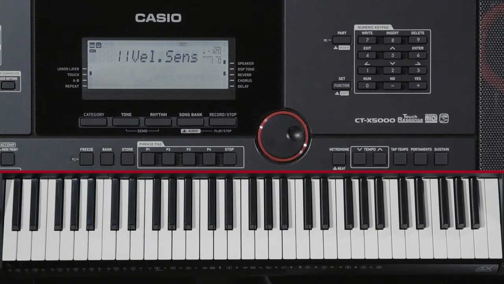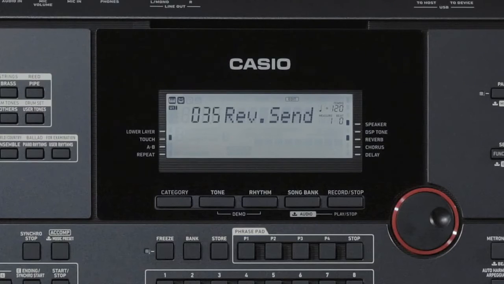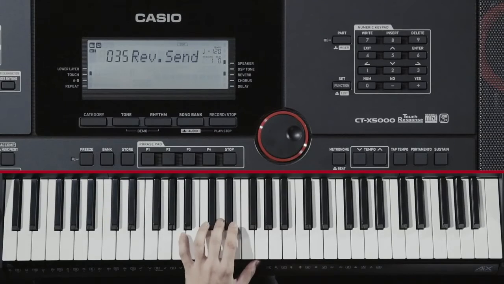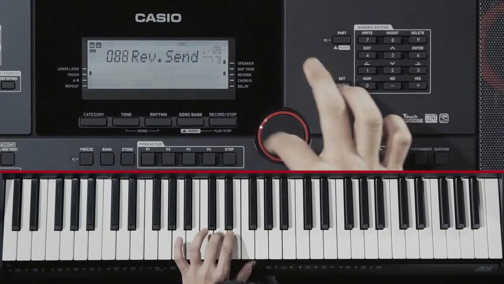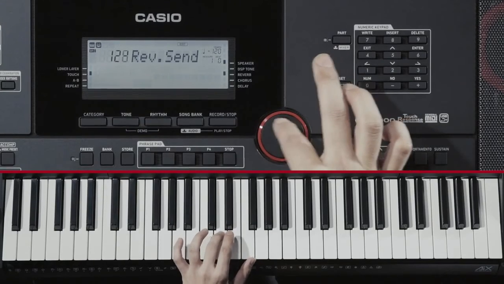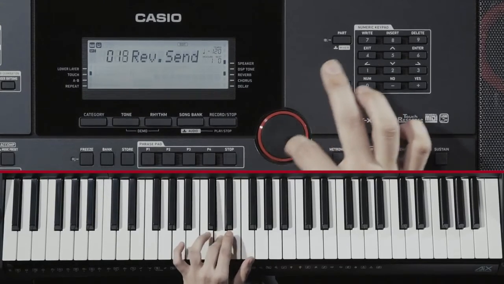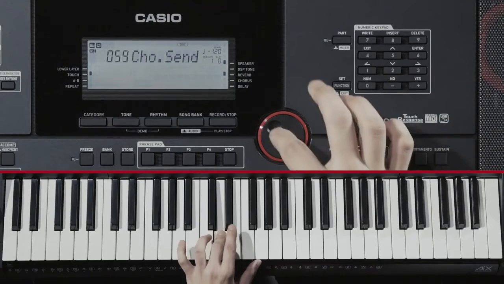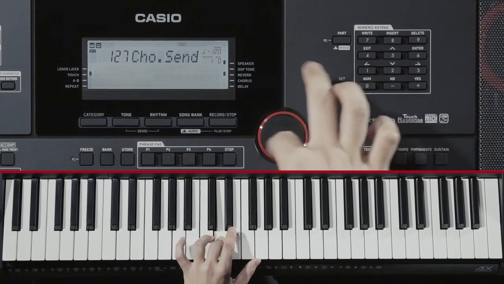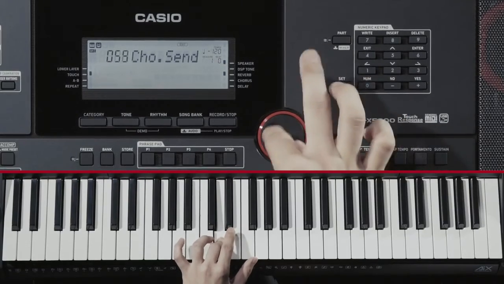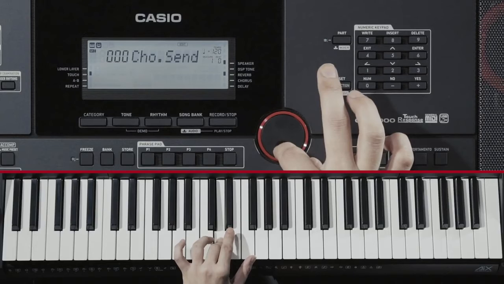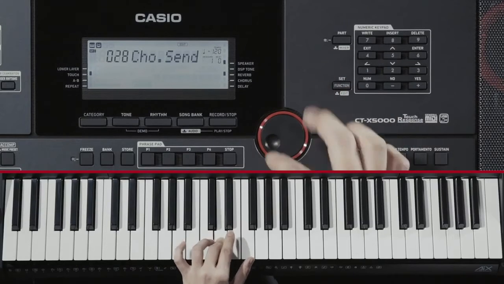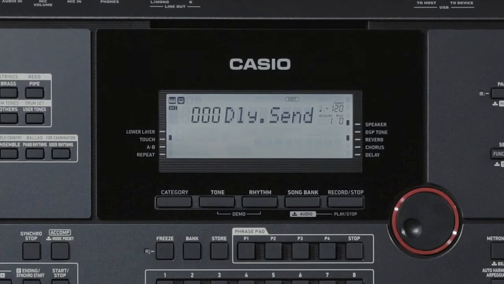You can also adjust the standalone effects, reverb, chorus, and delay.